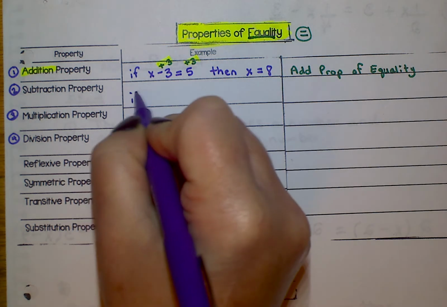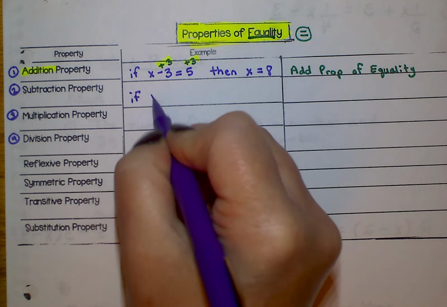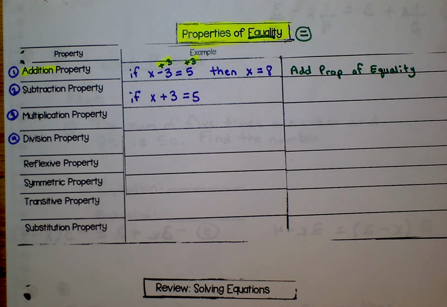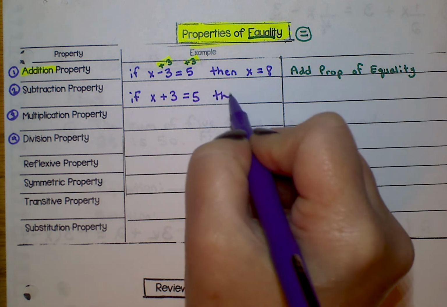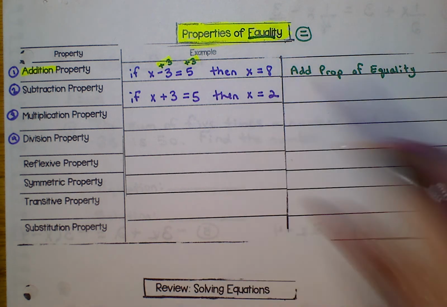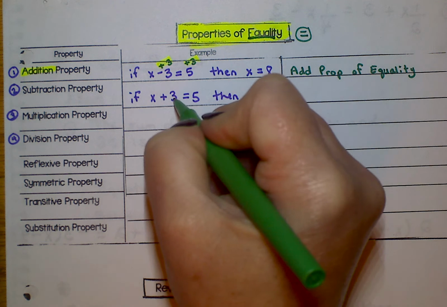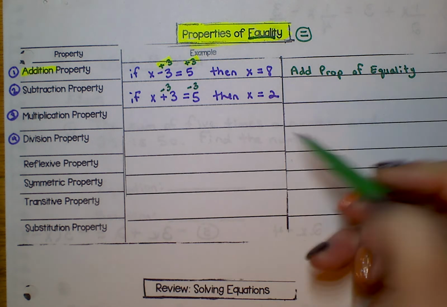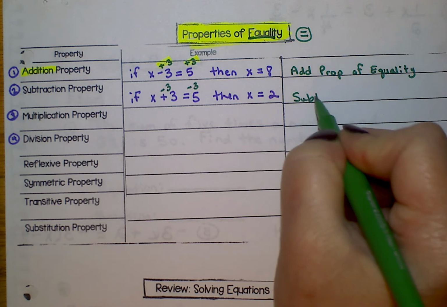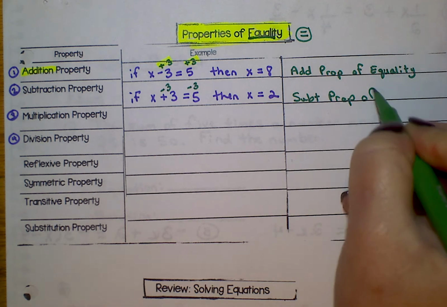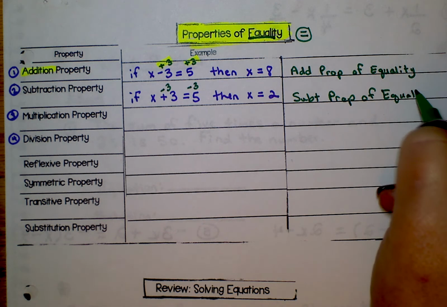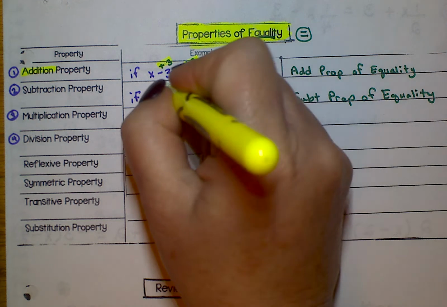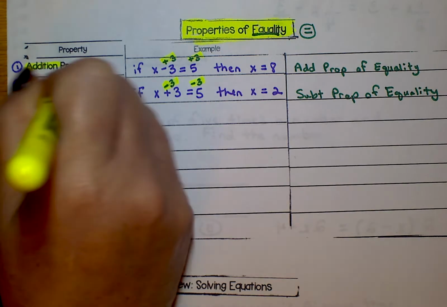Okay, let's change that a little bit. Let's say if x plus 3 equals 5. So in order to solve this one and get x equals 2, we would undo the addition by using subtraction. So 5 minus 3 would give us 2. So that would be the subtraction property of equality, because we subtracted that 3 from both sides.